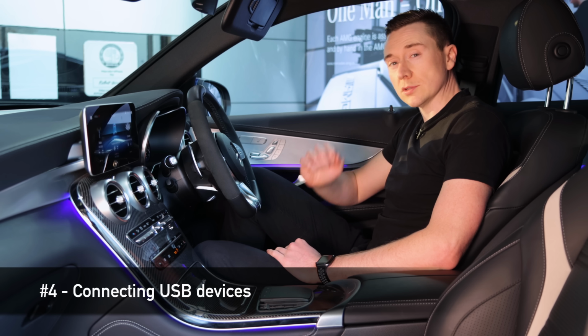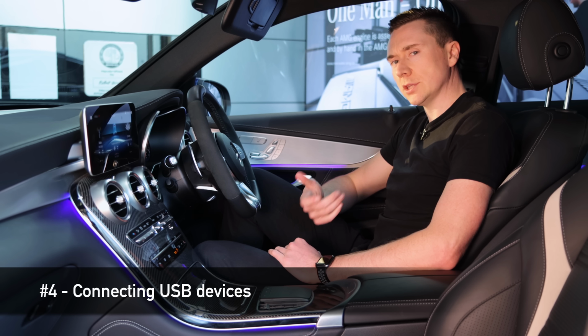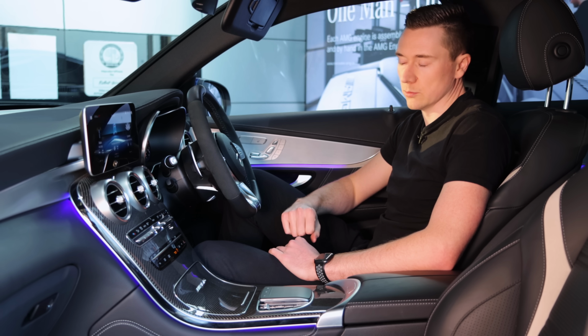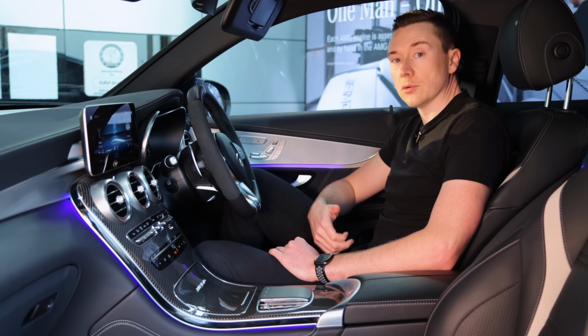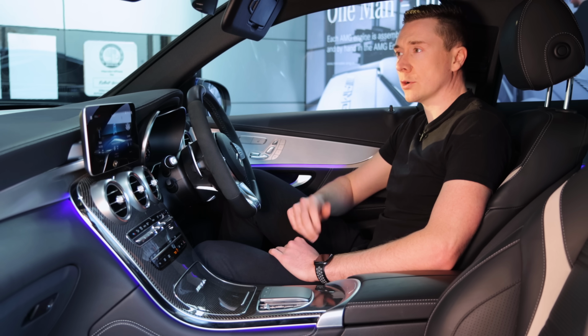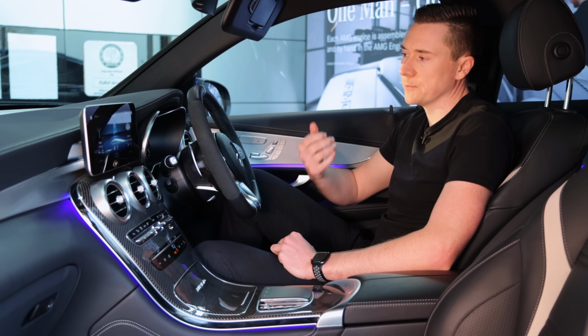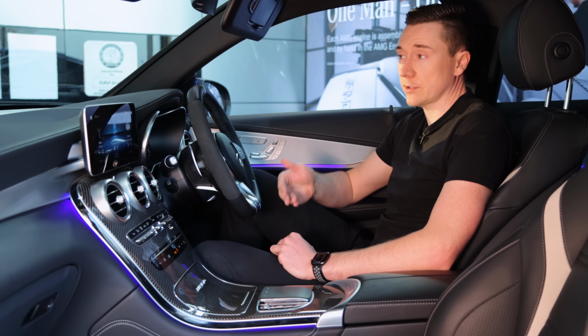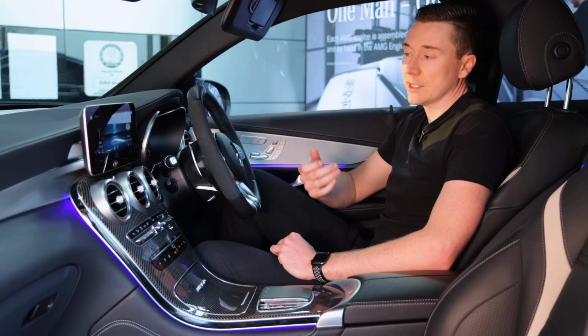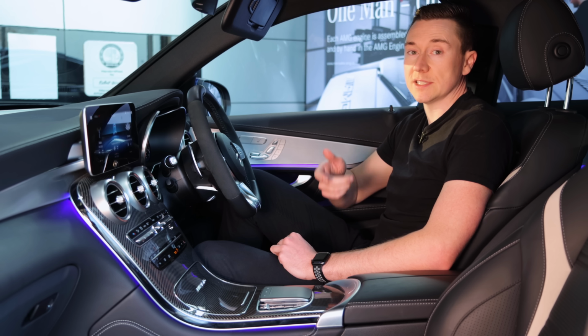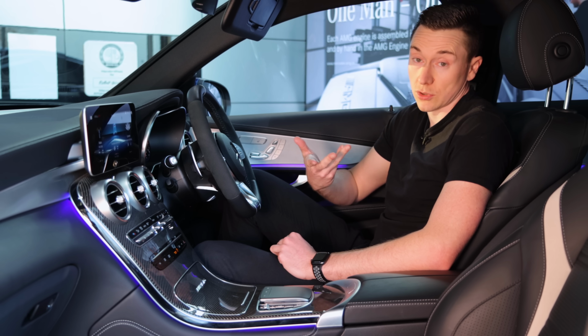Now, if you just bought a brand new car, then you may notice that the USB ports are slightly smaller than normal. So these new USB ports are called USB-C, and they're quite commonly found on new cars, new laptops and new phones and that sort of thing. Now of course, if you don't have a brand new phone to go with your new car, then you may need to get a USB-C to USB adapter or dongle.